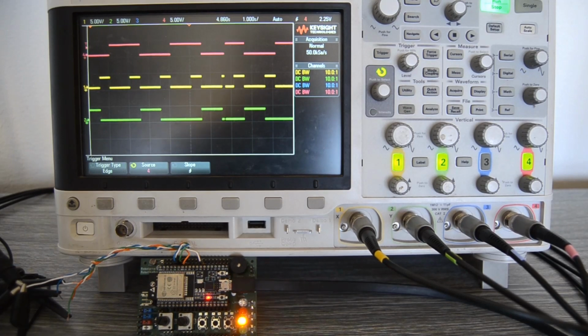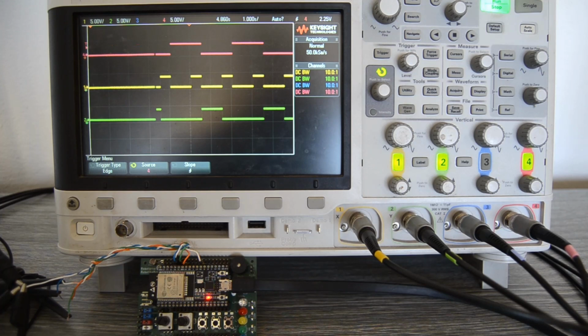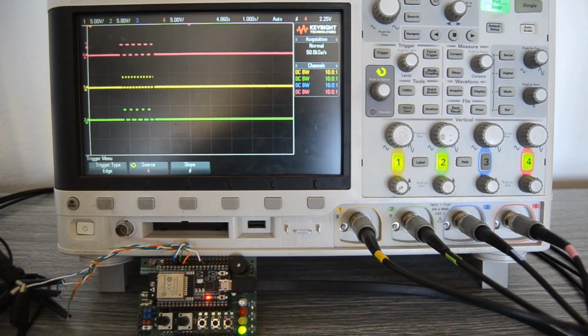Now we change the settings a little bit more and we can see the difference on the trigger. Now the example board is off and the LEDs are all off, so we can see no behavior.